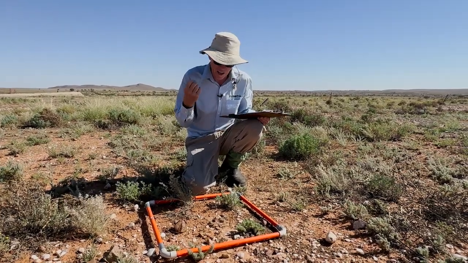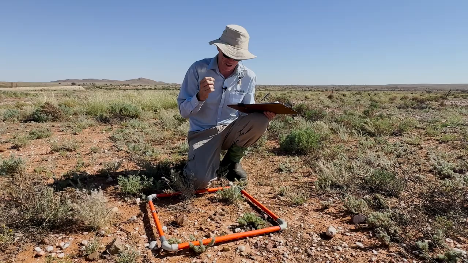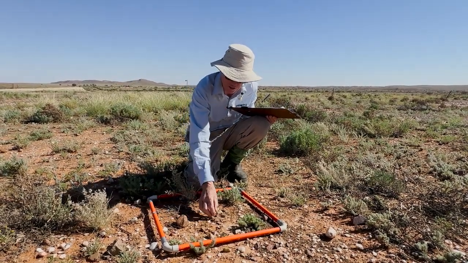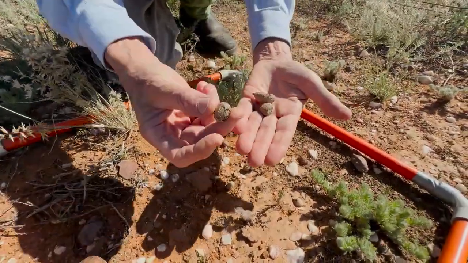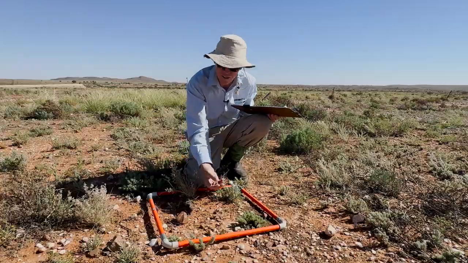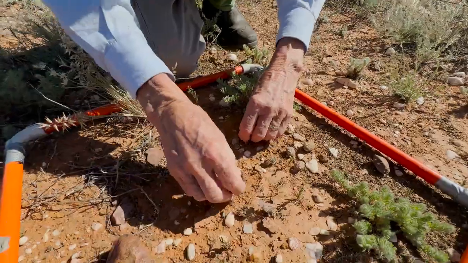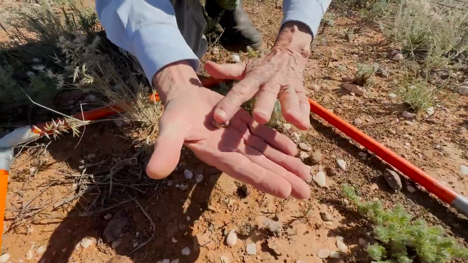We then are interested finally in some measure of grazing, and we do that by counting the number of pieces of dung in the quadrat. Here we have kangaroo dung, these large pieces of dung. That gives us a measure of grazing by kangaroos, and of course the dung from sheep and goats, much smaller pellets.